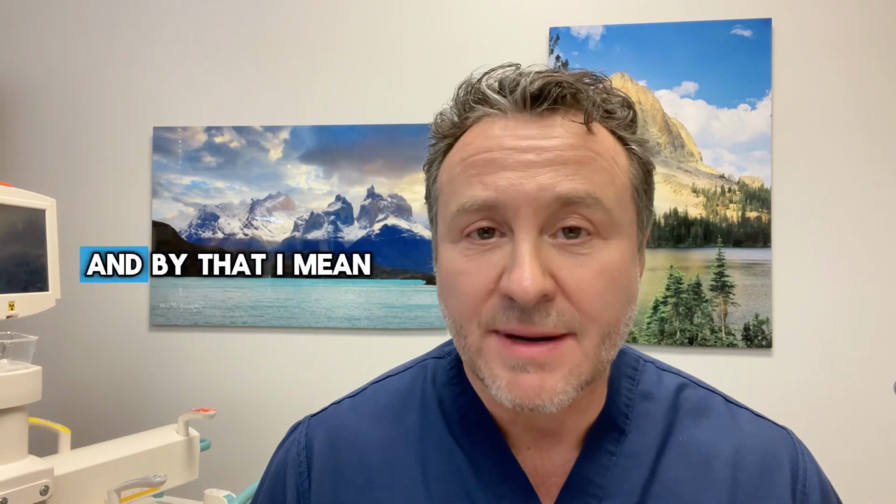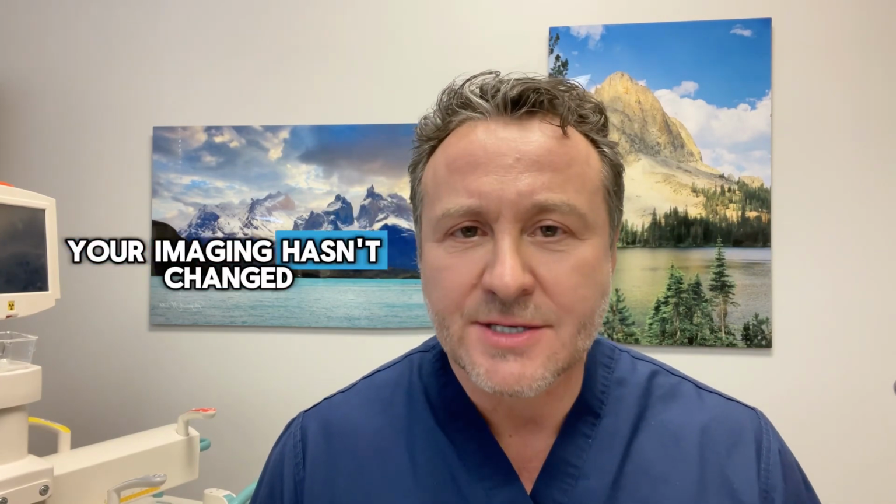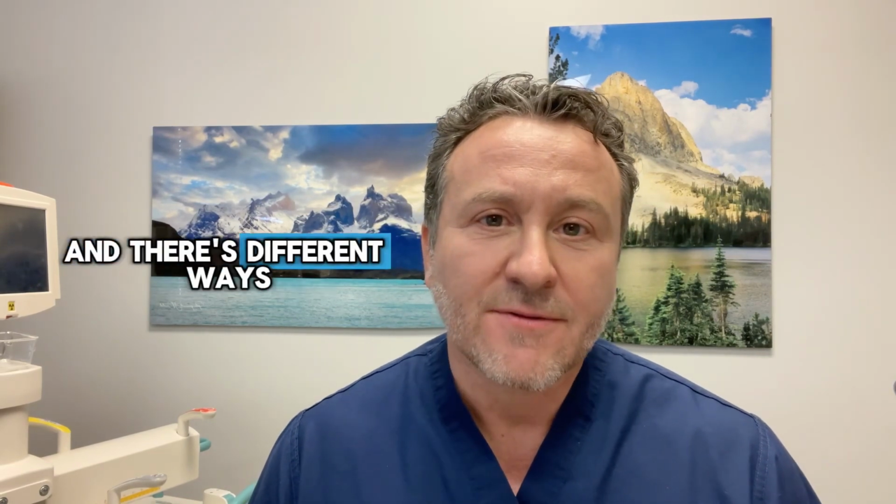This is also something we see. So with age-related changes, and by that I mean above 40, you can get some settling of the disc, you can get enlargement of the joints, and you can get general tightening of your spine so that certain movements irritate those nerve roots, and those patients will have bouts of pain and then relief and pain and relief. They'll get some imaging and there's nothing very distinct besides general degenerative changes, but then all of a sudden their pain will get out of control and their doctor will say, well, your imaging hasn't changed. I don't know what's going on here. So what's happening is that acute pain is now developing into chronic pain. And there's different ways to treat that.